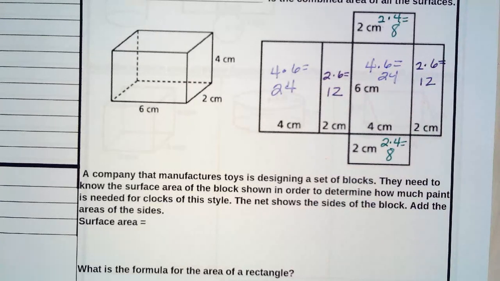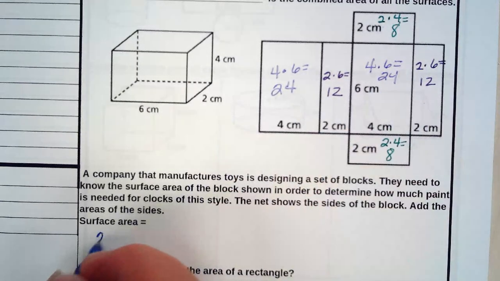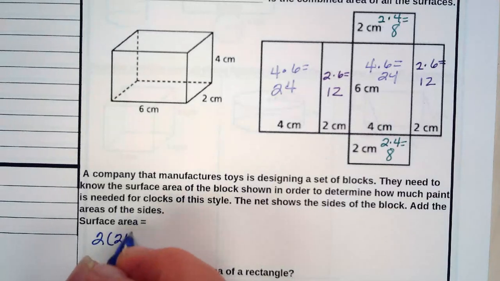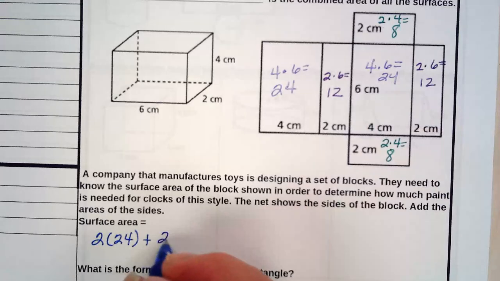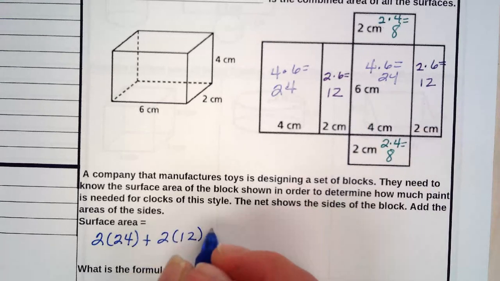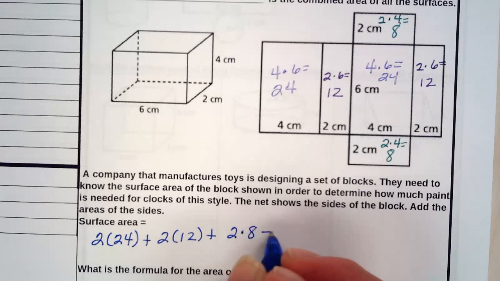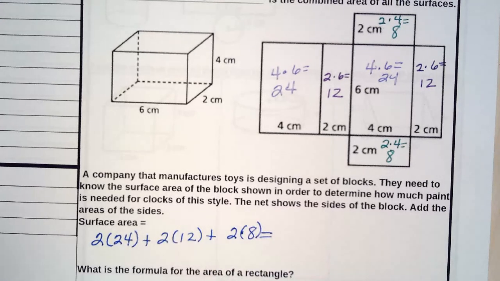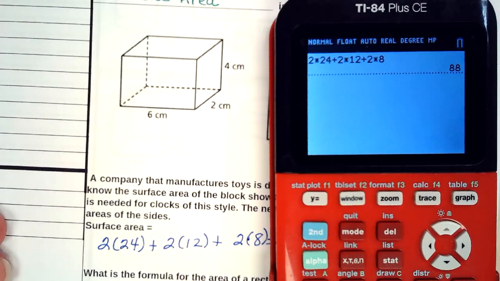So if I want to add them all together, I will have 2 times 24 plus 2 times 12 plus 2 times 8. When you multiply them together, you get 88.